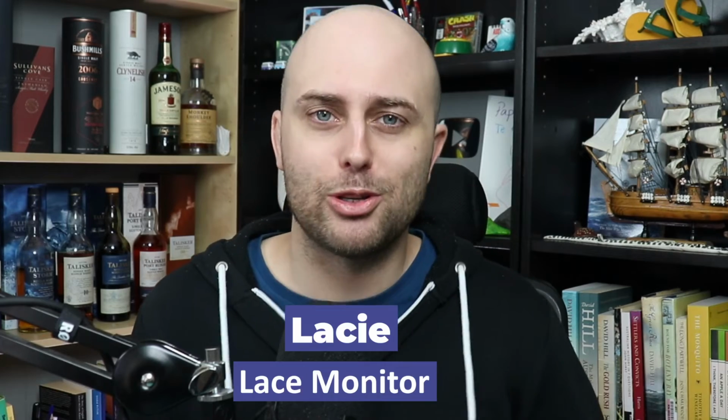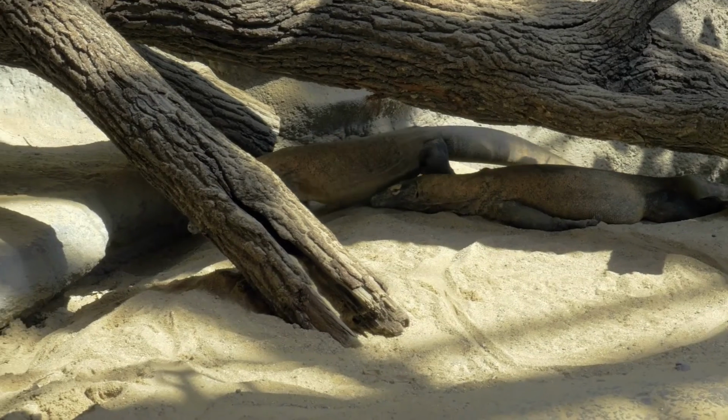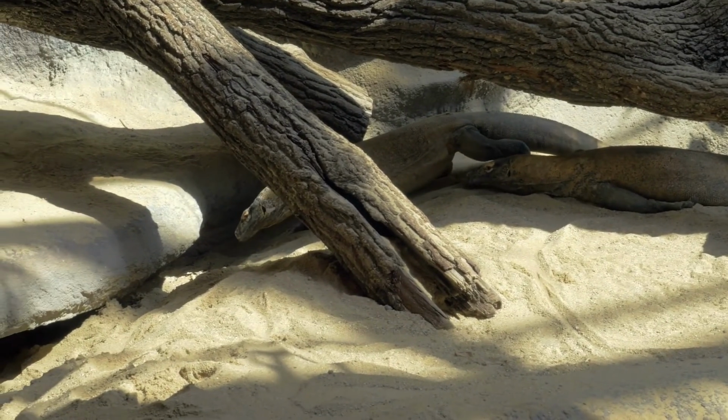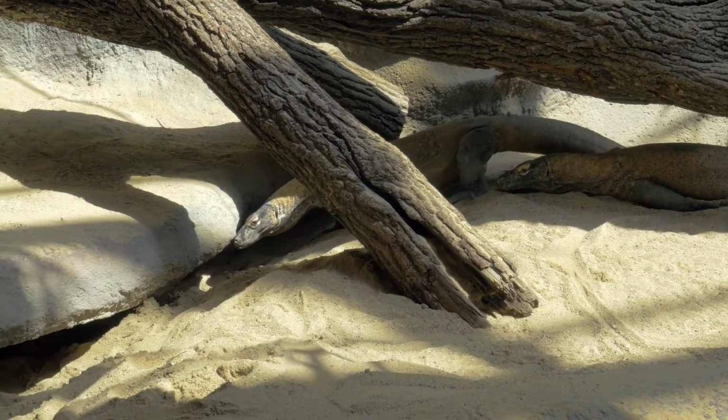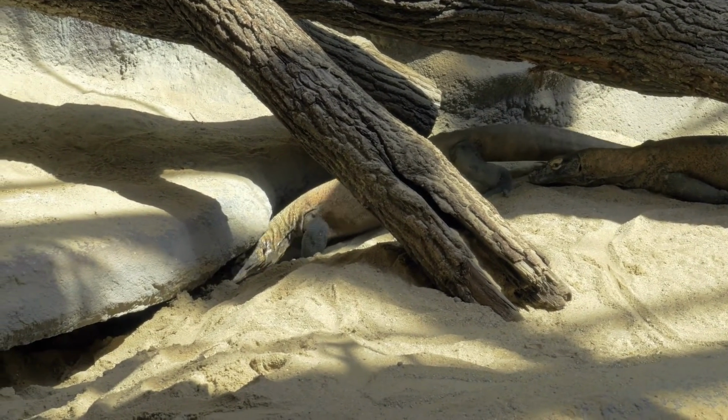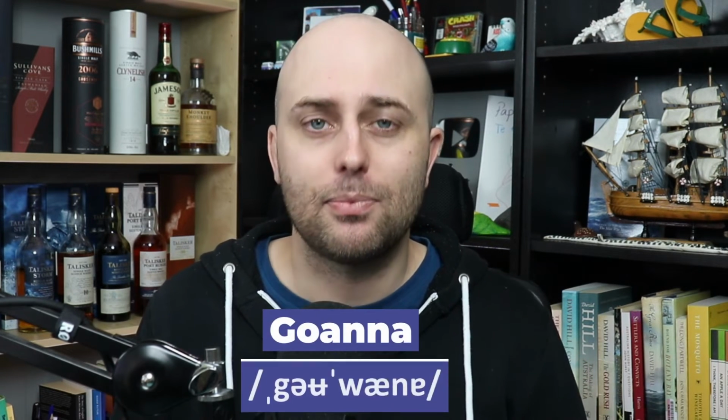You might see ones like the lacy, the lace monitor, the tree goanna that lives in trees and is closely related to the Komodo dragon. The Komodo dragon is actually a goanna. It's not a dragon. Go figure. It doesn't have wings, but there you go. It is a goanna. And we also have things like the parenti, which is, I think, Australia's second largest goanna. It might be on par with the lacy. But there you go.